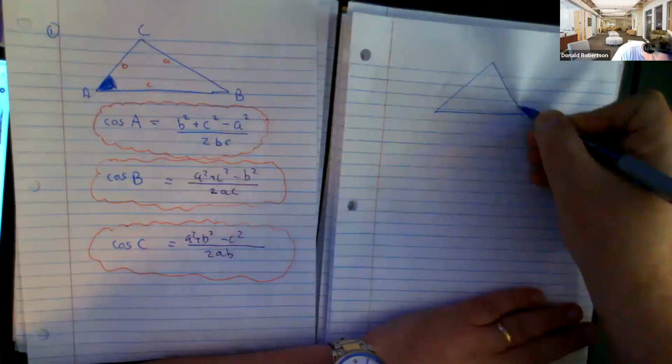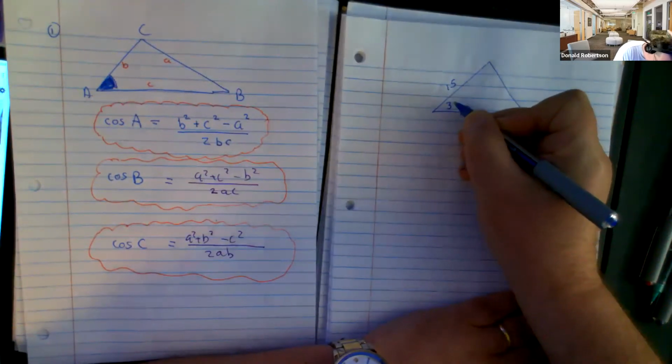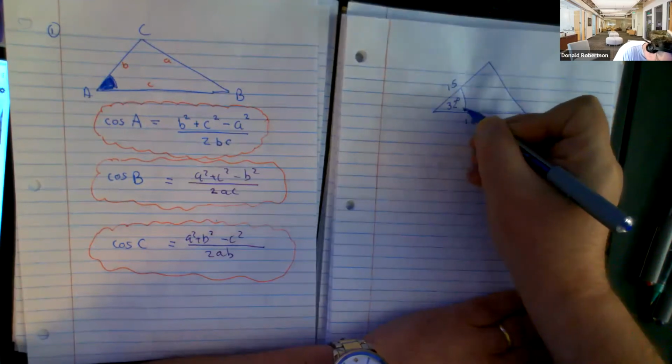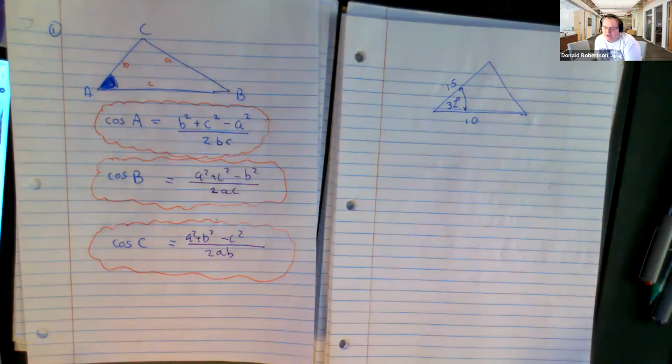Suppose you are given a triangle and I tell you that this is 15 and this is 10 and that angle there is 32 degrees. And I ask you, right, to find the area of that triangle. Would you agree half base times height ain't going to cut it? Because I don't know the height. And I could probably try and find the height, but I think you'd have a hard time doing it, right?